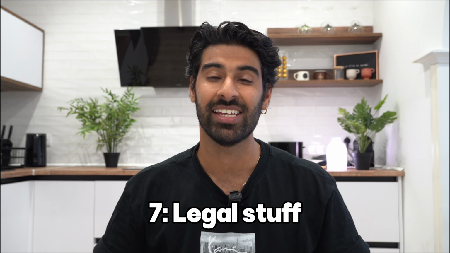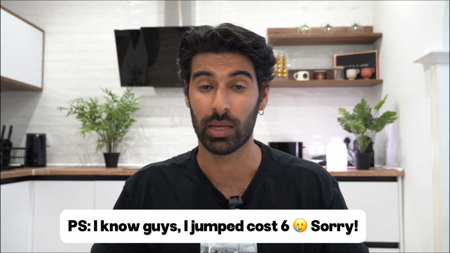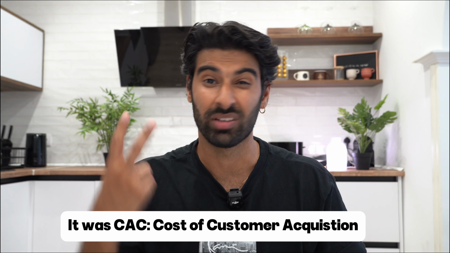Cost number 7 is legal stuff. There's always going to be legal costs involved with setting up a business, whether it's your incorporation costs, whether it's local taxes, whether it's payment processing fees. Always make sure to assign a little bit of a budget for legal costs, whether it's $500 or $5,000. It really depends on the country in which you live, the type of product that you want to sell. Is there an IP element to it? If so, the cost will most likely be higher. So yes, always assign a little bit of money for legals.